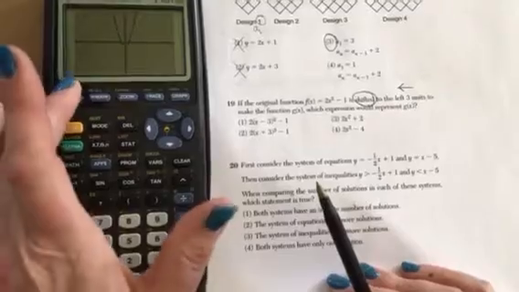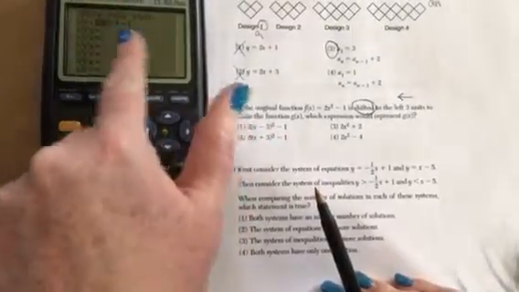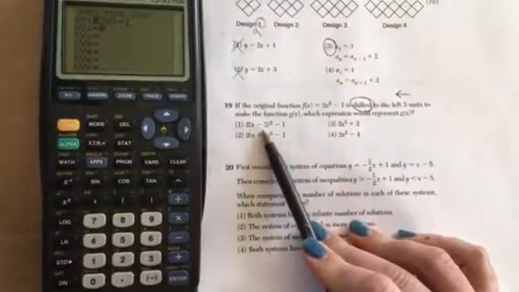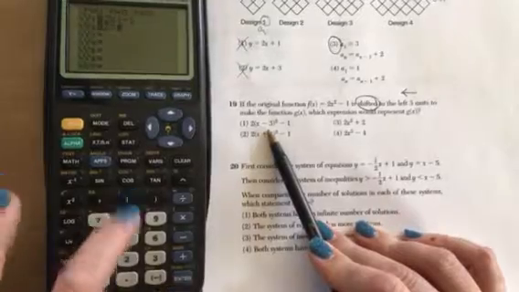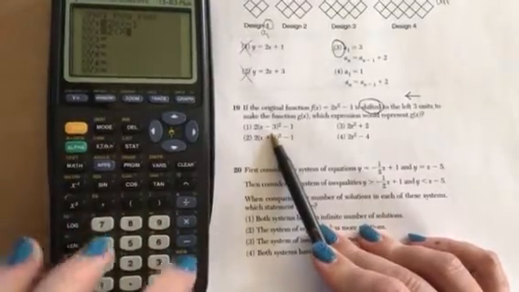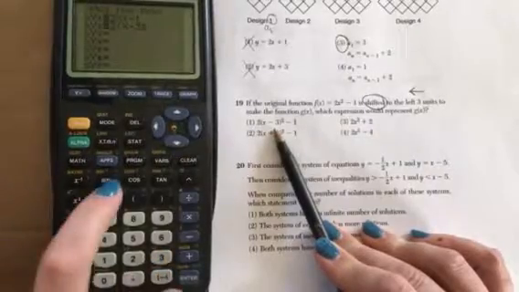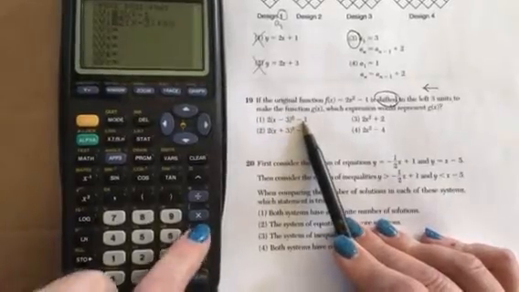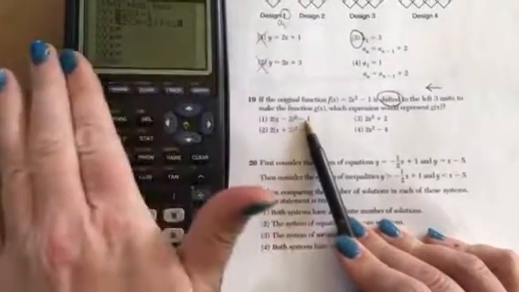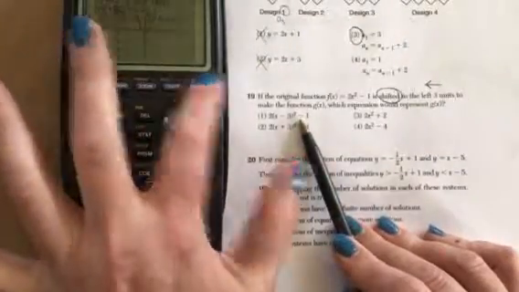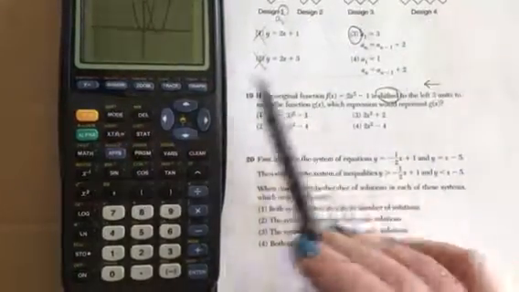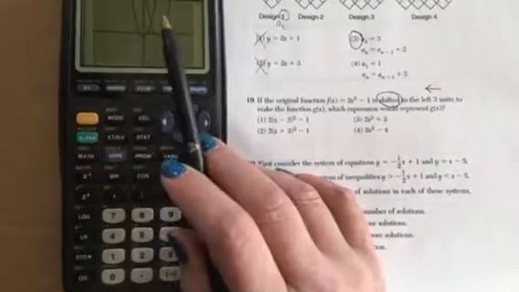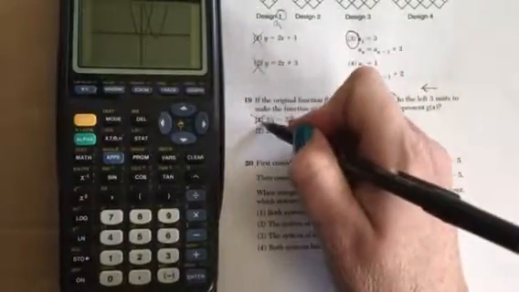So I'm going to go back to my y equals screen, leave the original there, go down to y2 and type this in: 2(x minus 3) squared, minus 1. I'm going to graph only that one and watch it. There it went. There's my original. Did it move to the right or the left? It moved right, so I don't want that one.